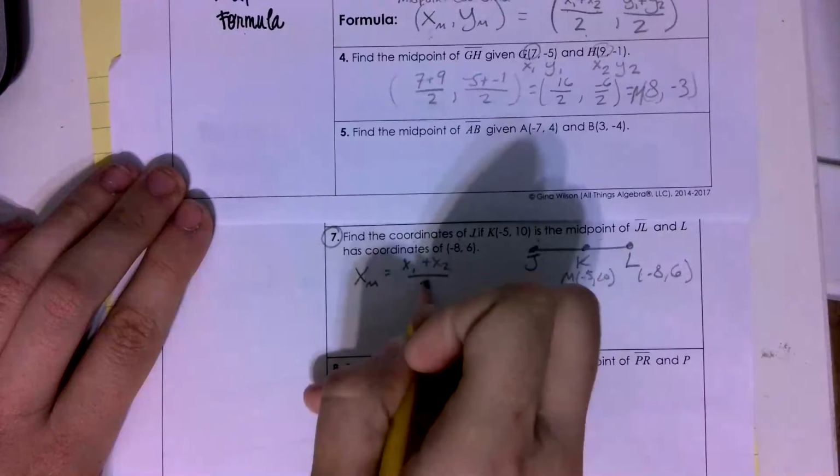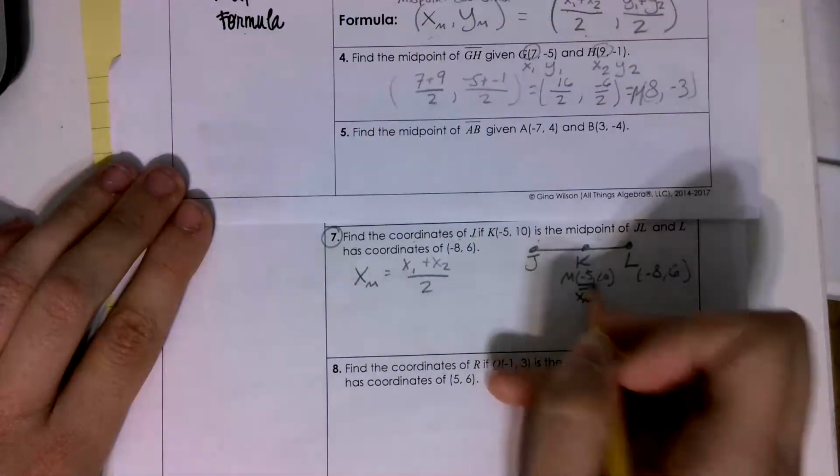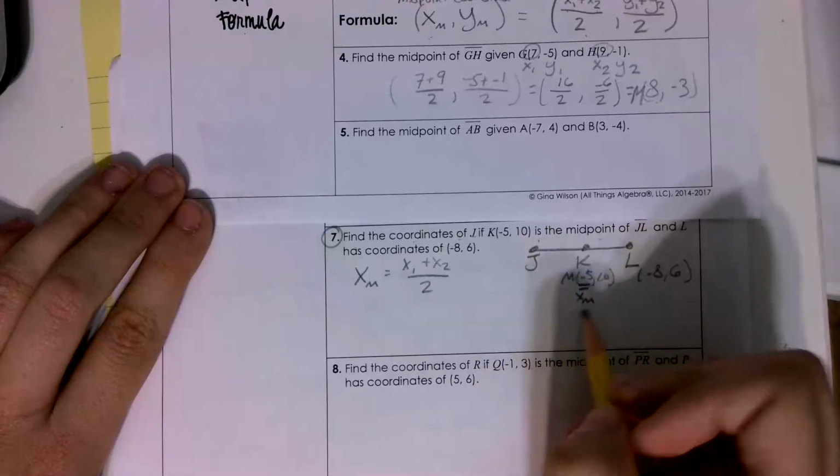Well, this is the x-coordinate of the midpoint, because K is our midpoint.